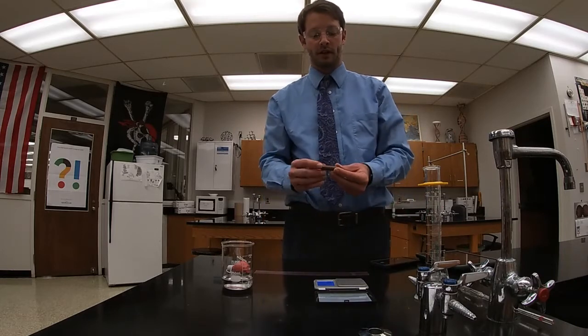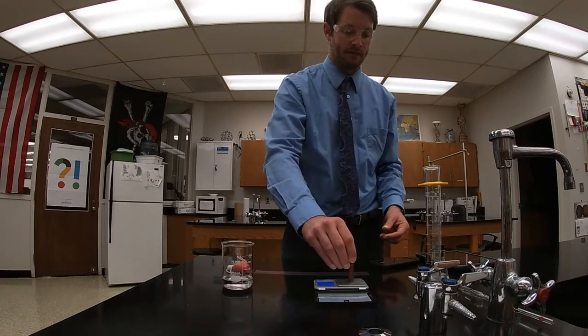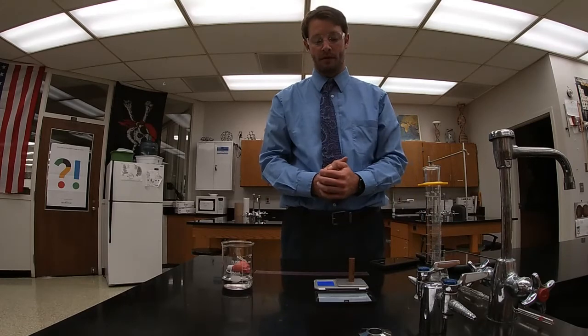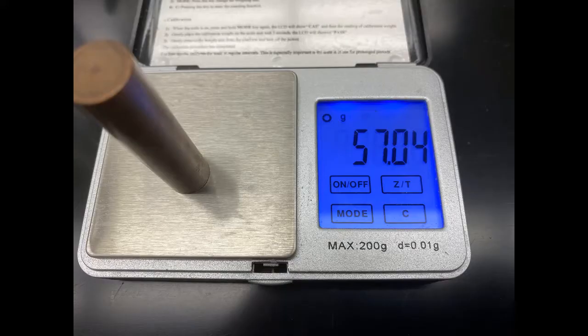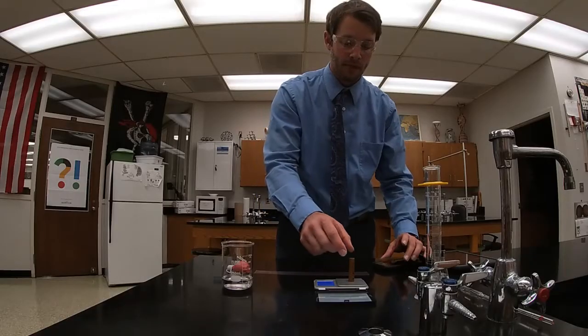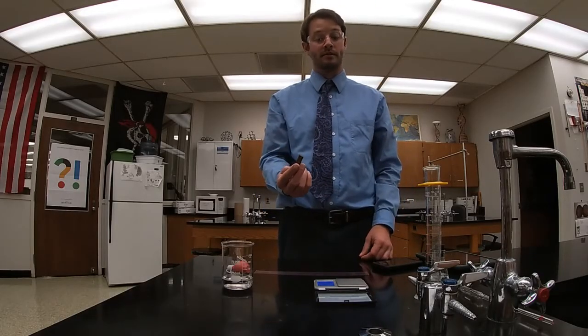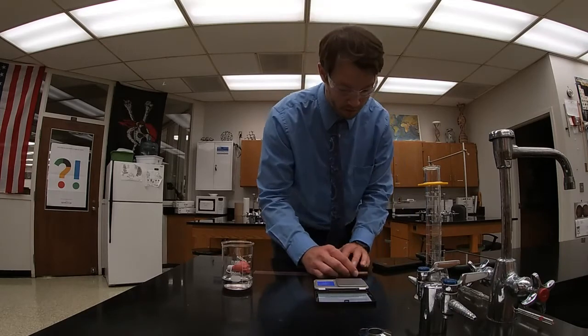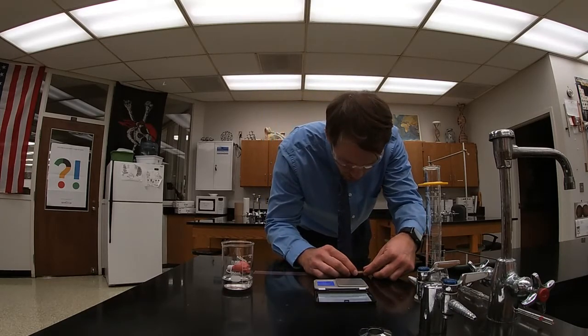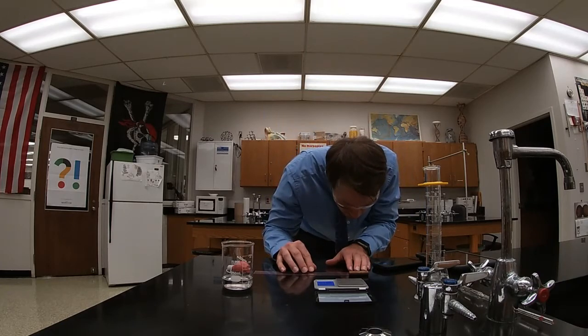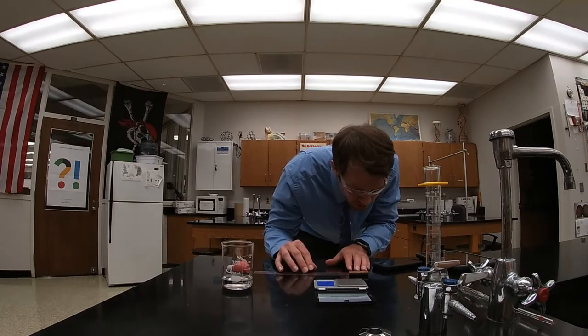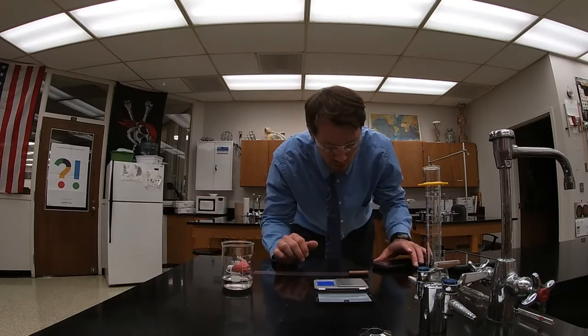We need to first take our object and get the mass of it. This is a cylinder made of copper. Record its mass. We need to then get the dimensions of the cylinder. So I'm going to first measure the height of the cylinder, being extra careful to line up the edge of the cylinder on the 0 mark of the ruler.